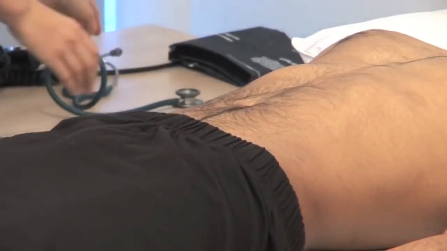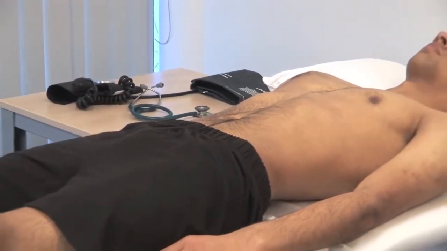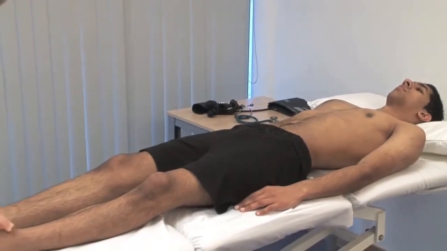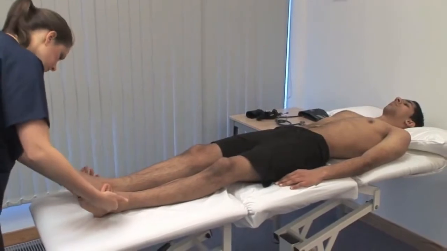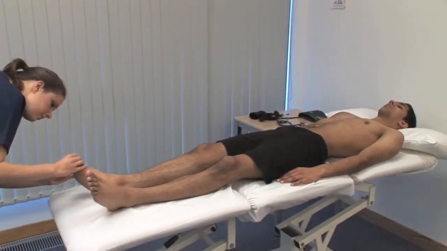Inspect the legs and feet, considering ischemia and venous insufficiency. Look for colour change, loss of hair, surgical scars, and feel for temperature differences in the feet. Pay particular attention to the position, margin, depth and colour of any ulceration.